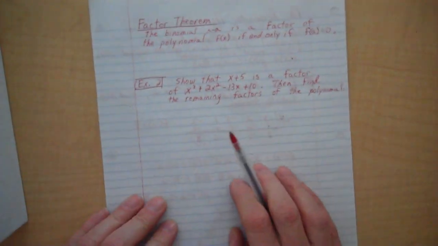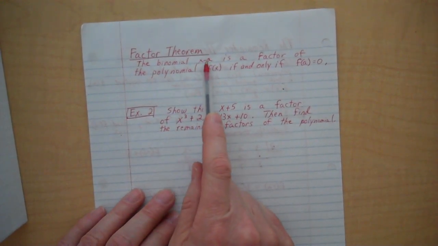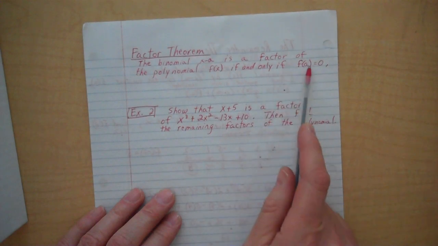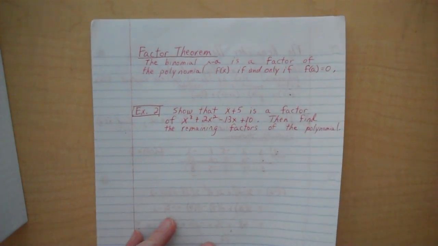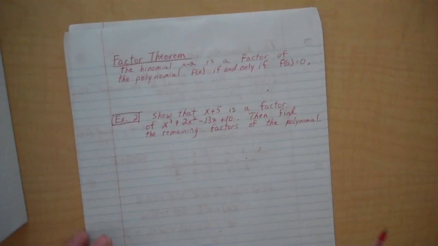Alright, the next part is the factor theorem. Let me get all situated here. The factor theorem says the binomial x minus a is a factor of the polynomial f of x if and only if f of a equals 0. Okay, it's a factor. It means it goes into it evenly. Remember, f of a is the remainder. If the remainder is 0, x minus a is a factor.